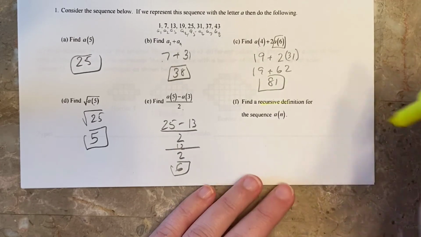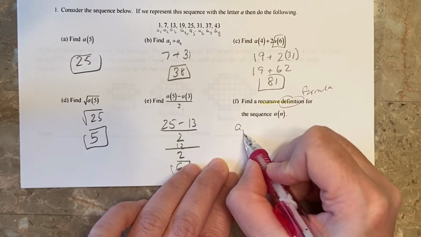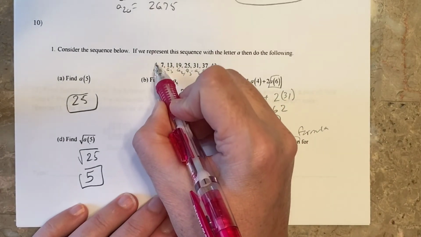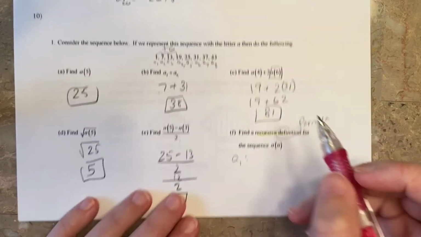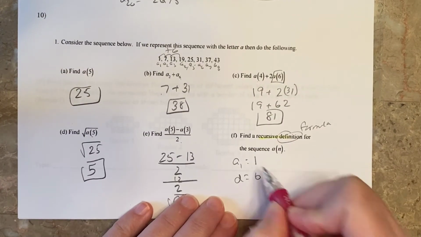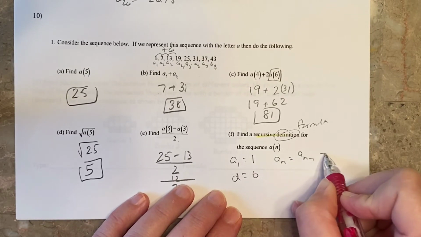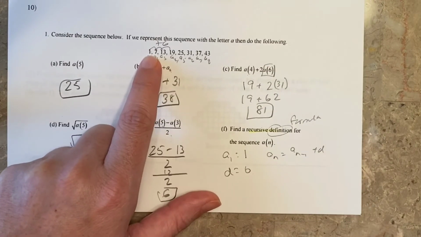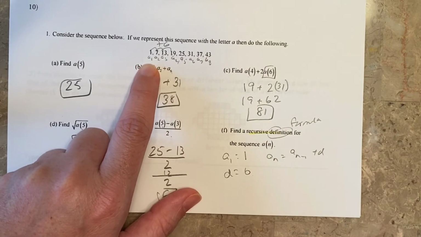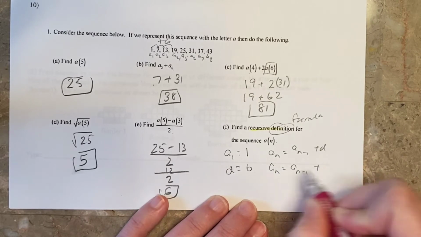Find a recursive definition. So definition just means another word for formula. So don't let this mess you up. All right, so is this arithmetic or geometric? These numbers keep increasing by 6. So we are going to work with arithmetic. So we need a common difference. A sub 1 is 1, okay? A sub n equals a sub n minus 1 plus 6. The only thing I didn't say, hopefully I said this before, is that when they give you a list of numbers, you do assume that this is the first number. You do assume that's a sub 1. I don't think I said that, but there you go.